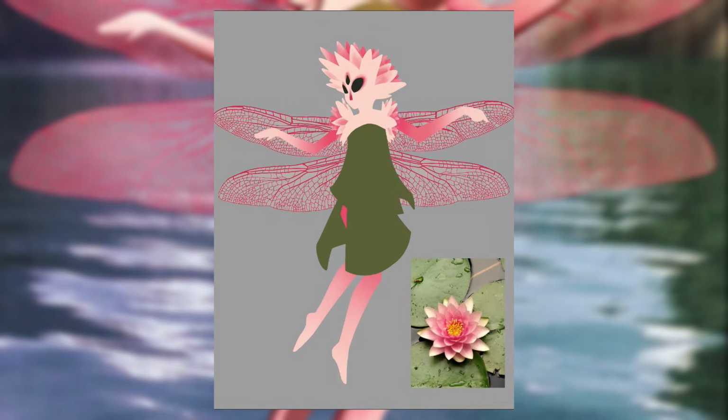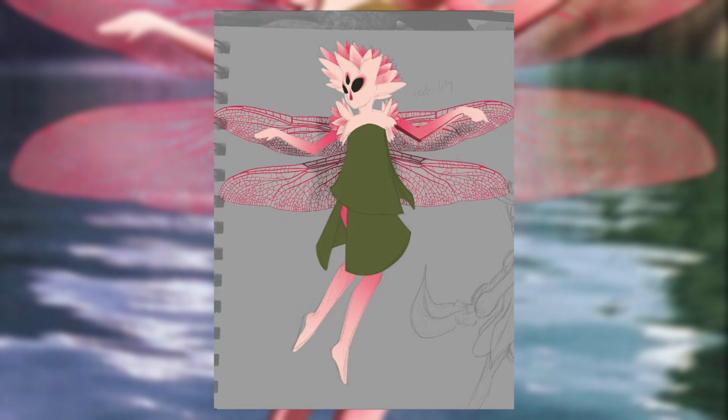Yeah, and these dragonfly wings were awful. I'm never drawing dragonfly wings again. I didn't realize how many veins there were on those wings. I just ended up copy and pasting them to do the opposite sides because there was no way I was gonna spend that much time drawing individual veins on these wings.